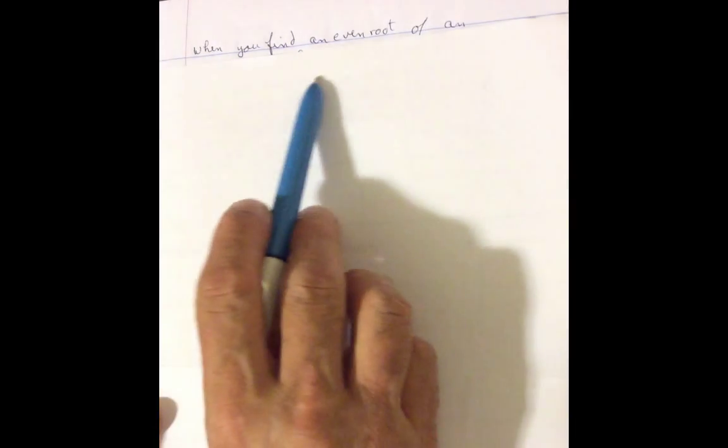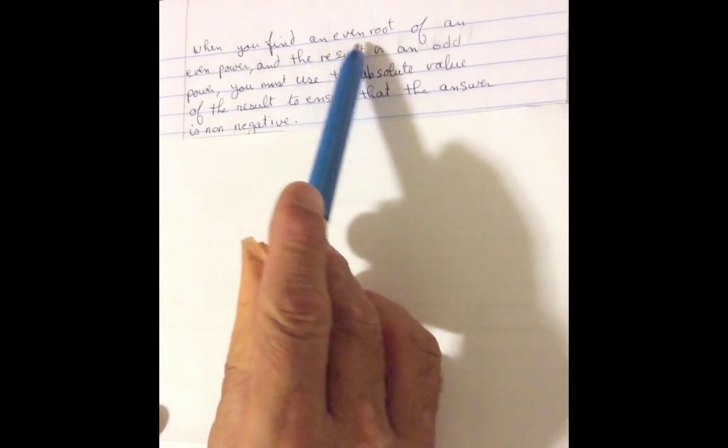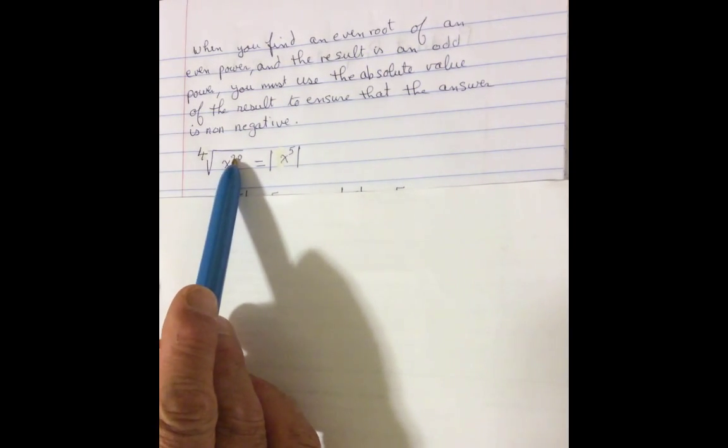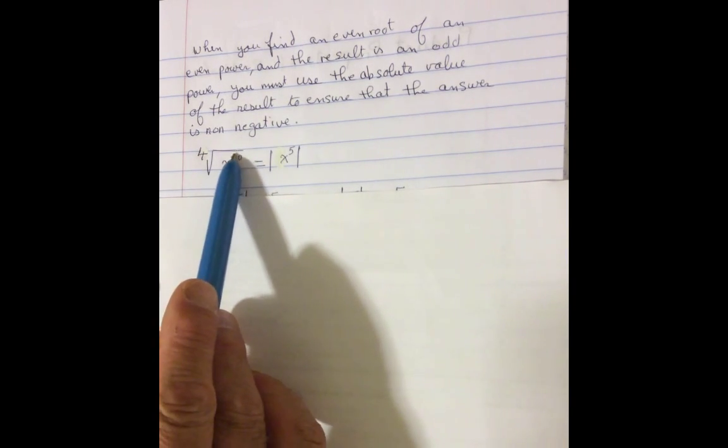Hi guys, today we are going to learn about a new concept regarding radicals, and this concept states that when you find an even root of an even power and the result is an odd power, you must use the absolute value of the result to ensure that the answer is non-negative. What does that mean? We have an even root and we have an even power inside that root, something like the fourth root of x power 20. Even root, even power.